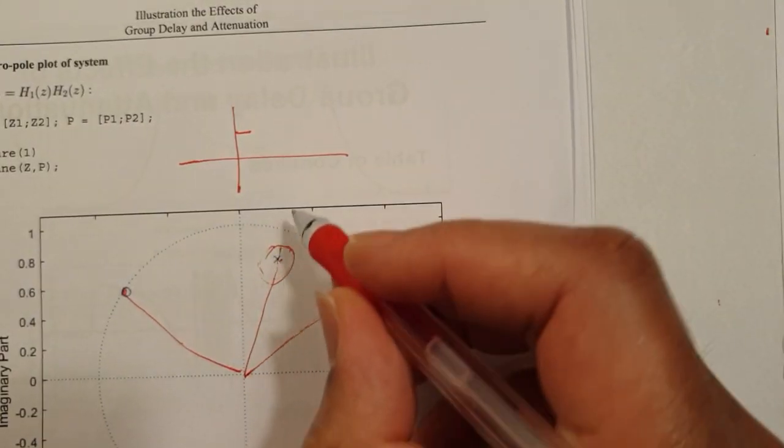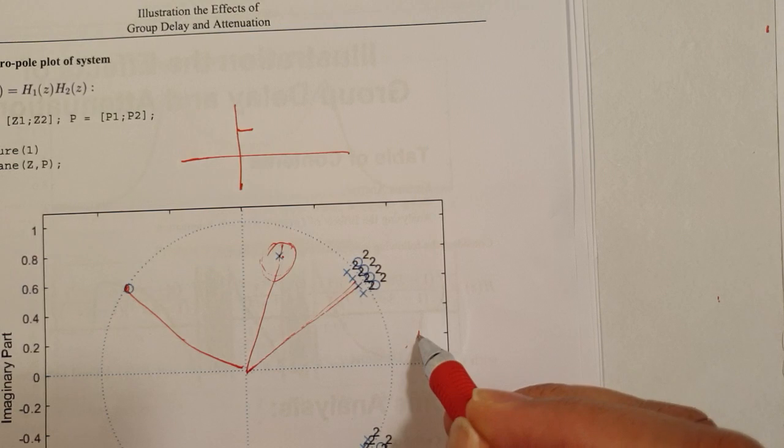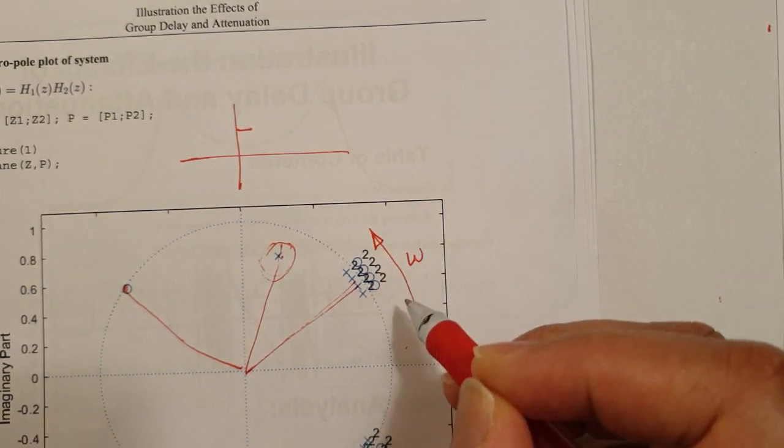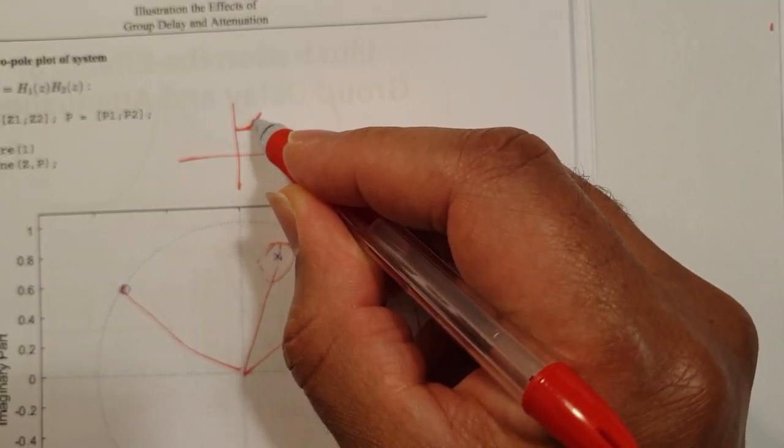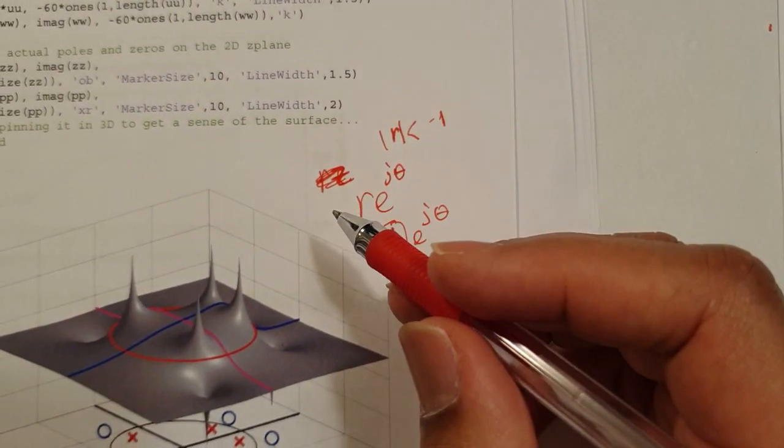But when I approximate, so the angle is increasing like this. Okay, when I get close to this pole, I will have some, but it doesn't go like this one.